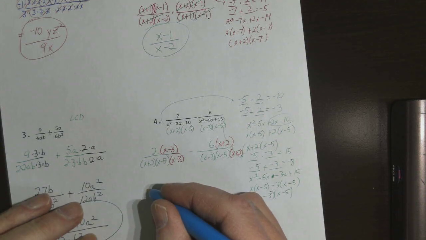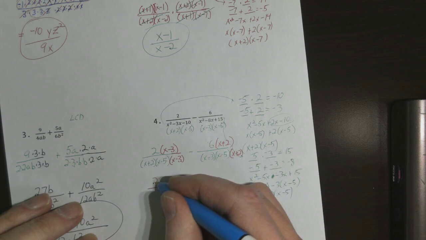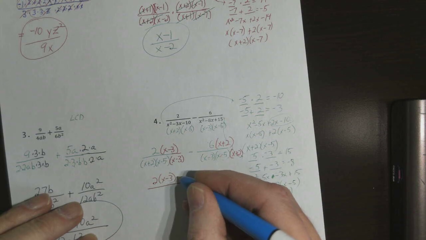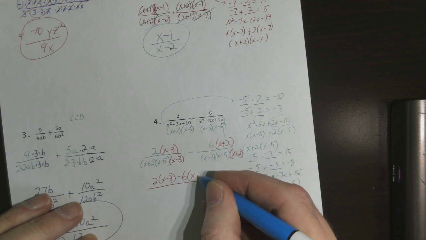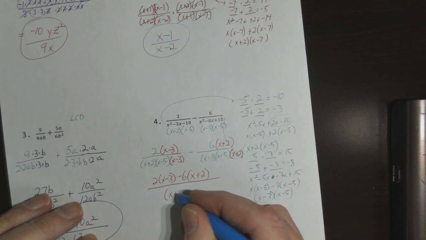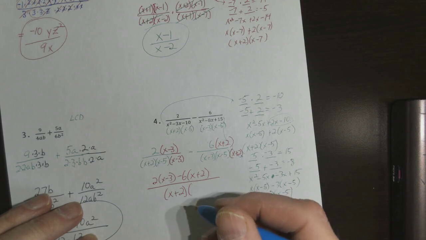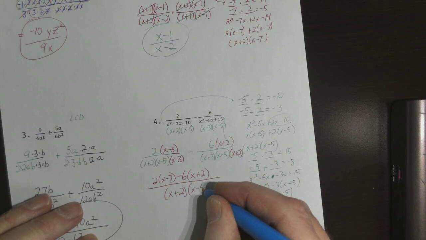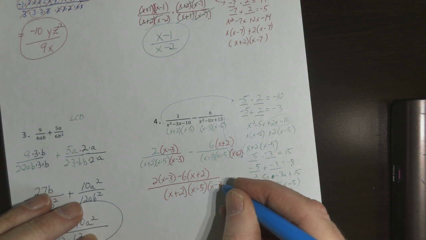And 2 times x minus 3 minus 6 times x plus 2 over the single common denominator, x plus 2 times x minus 5 times x minus 3.